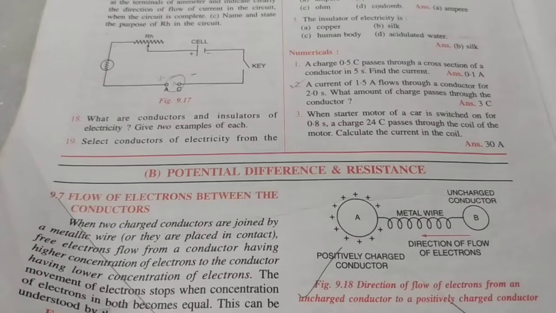Let's study 9th standard ICSE Physics, Chapter 9, Current Electricity. Section B, Potential Difference and Resistance, and Section C, Efficient Use of Energy. Let's quickly revise the concept of potential difference in current electricity.